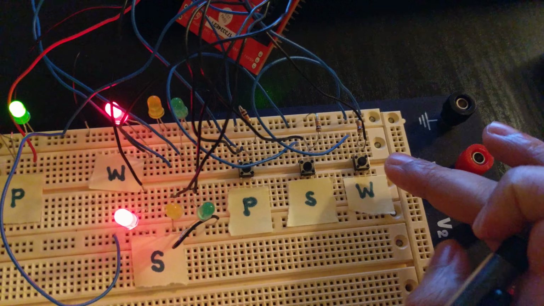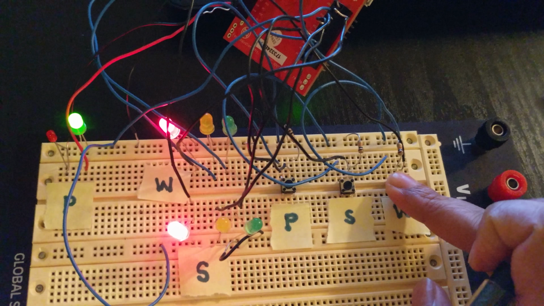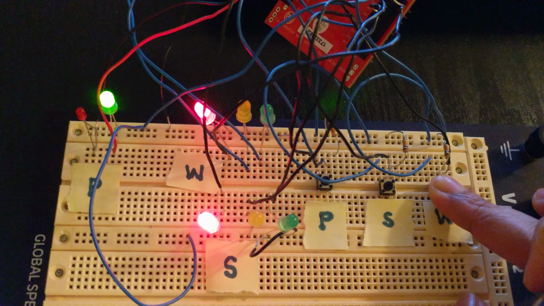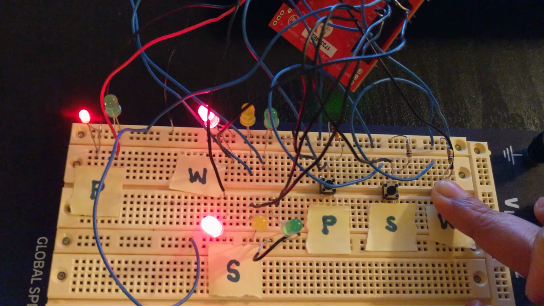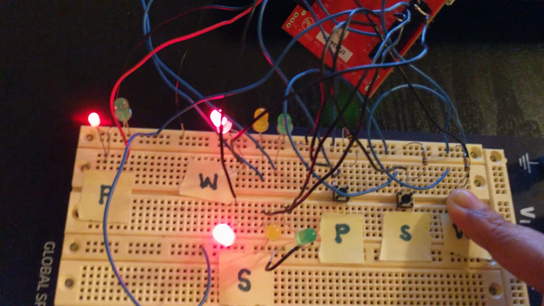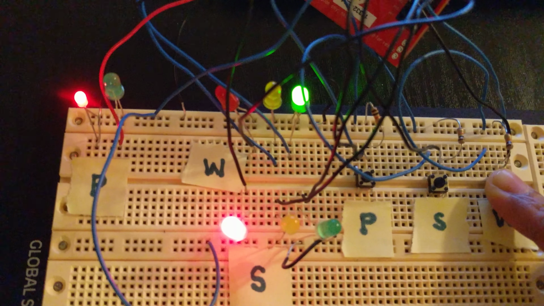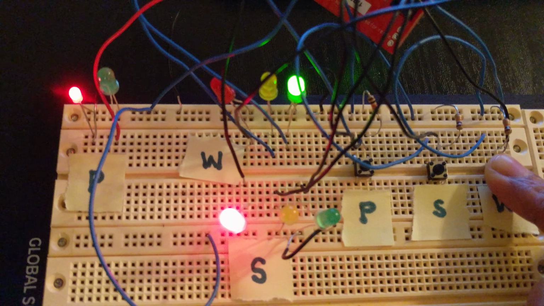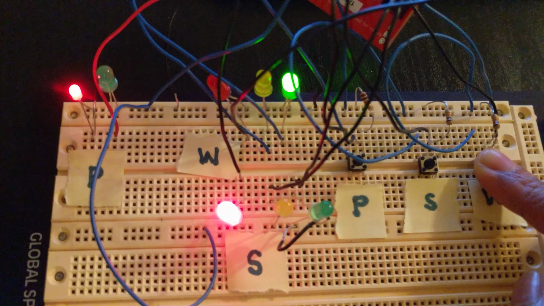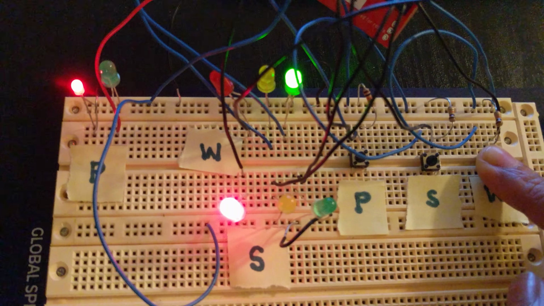So let's check it. You can see the pedestrian's red signal is on, the west side green LED is on, and on the south side the red LED remains on.